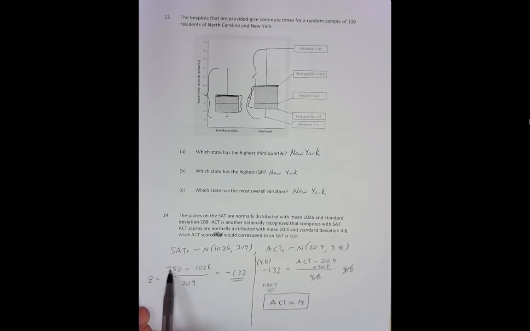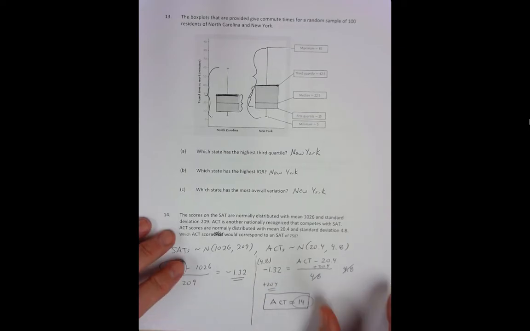Now the 750 was below the mean, so we would expect an ACT score to correspond to it that is also below the mean. Both of these scores, 750 and 14, are approximately 1.32 standard deviations below the mean.